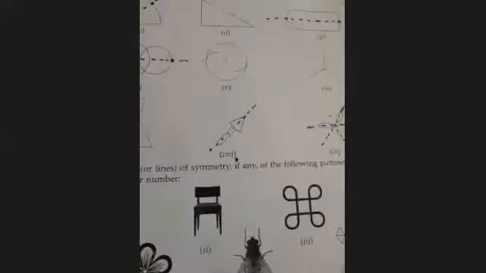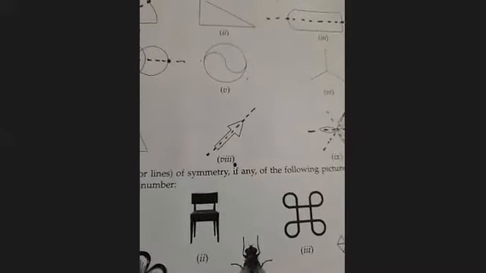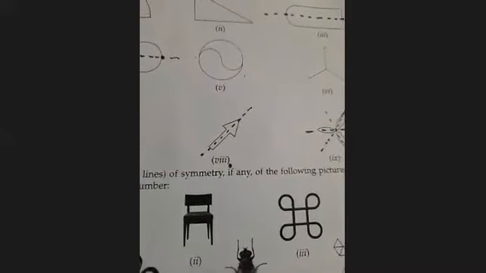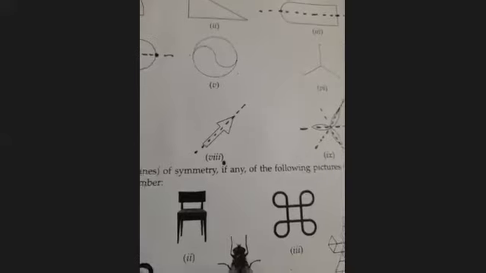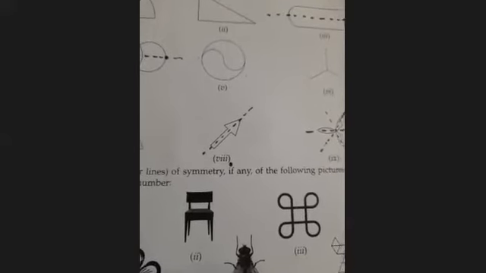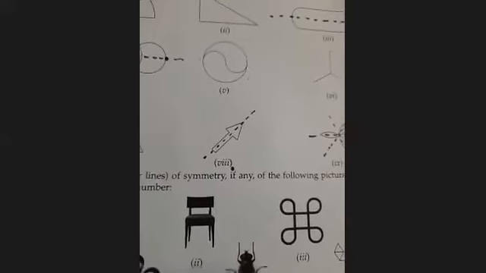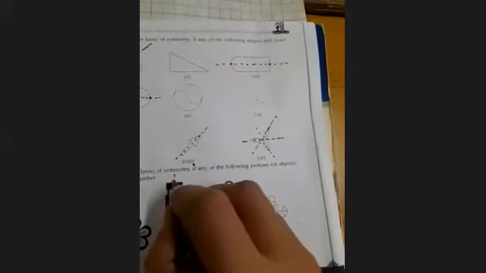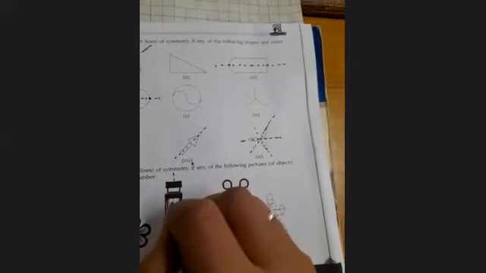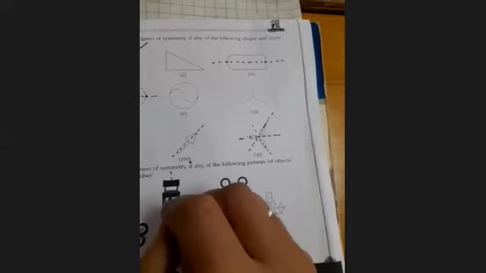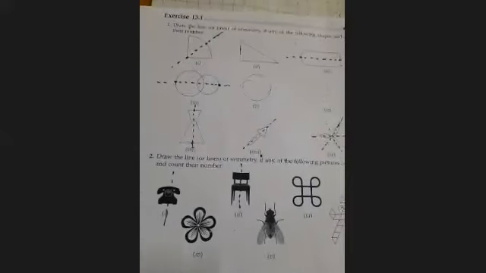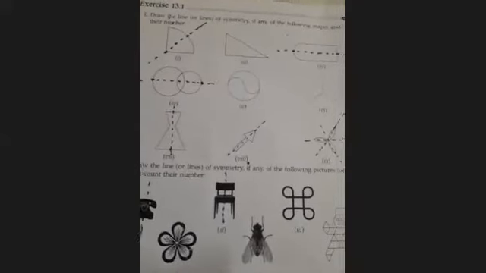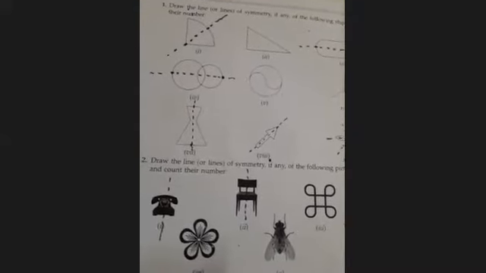Second is a chair. By drawing a dotted line, you can divide this chair into two equal parts. So the line of symmetry is at the middle. First and second, both figures have one line of symmetry.